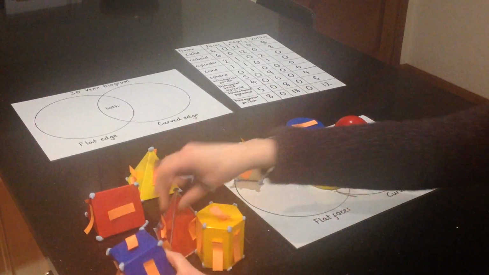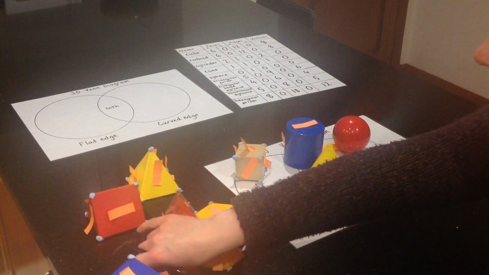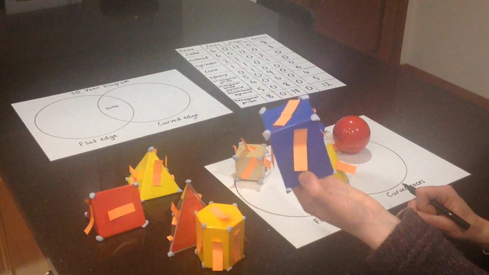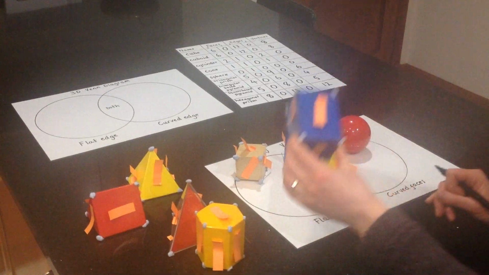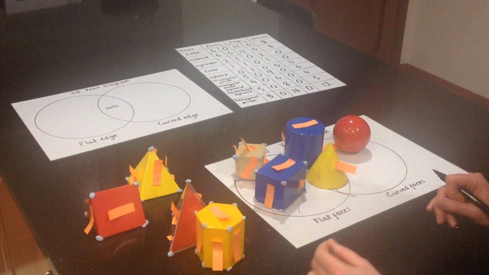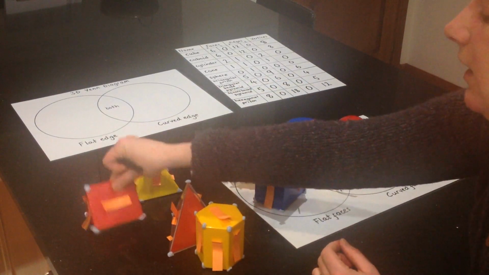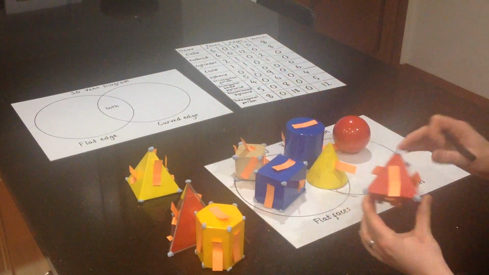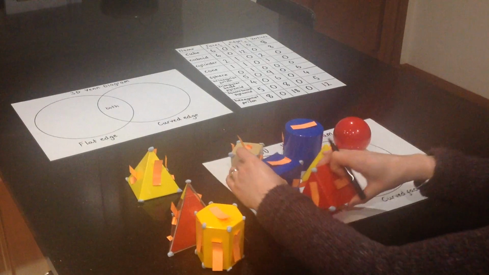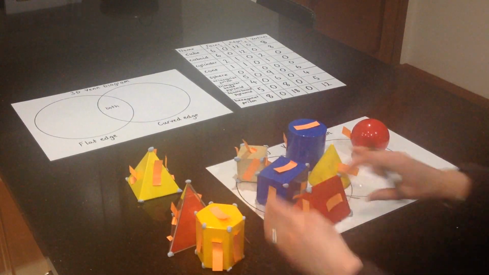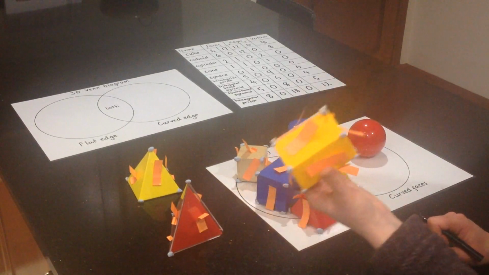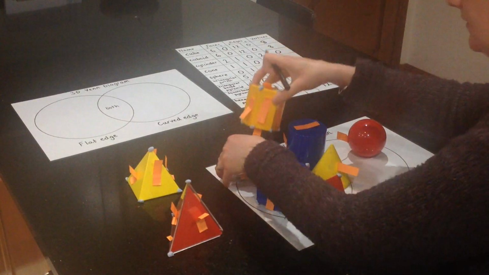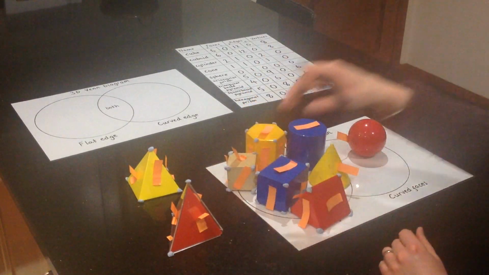Next we've got a cuboid, who's got stuck to the triangular based pyramid. There we go. So we've got our cuboid, and again it just has flat faces, so it would go here. And we've got a triangular prism. Again, this one only has flat faces, so it goes here on the diagram. And we've got our hexagonal prism. Again, it only has flat faces, so it also goes this side.